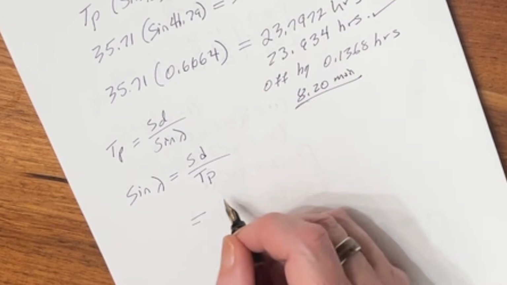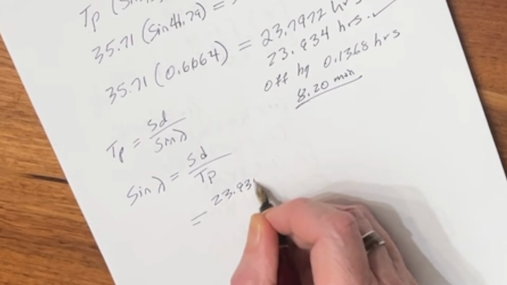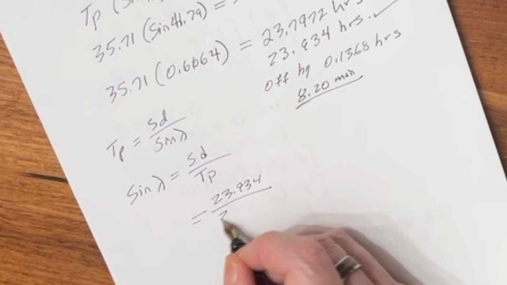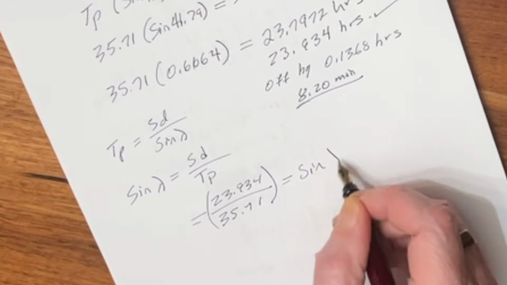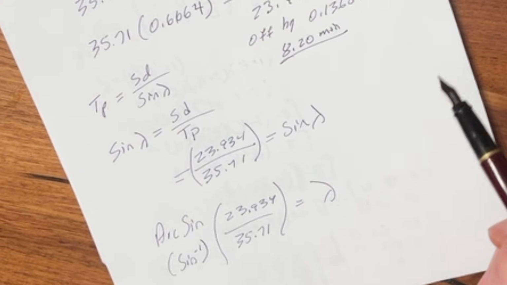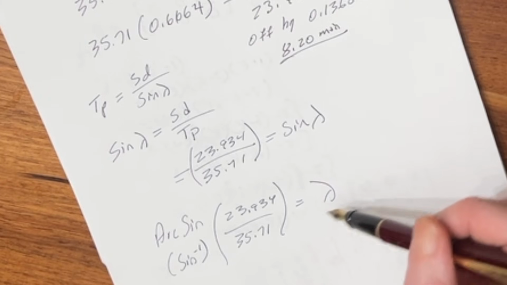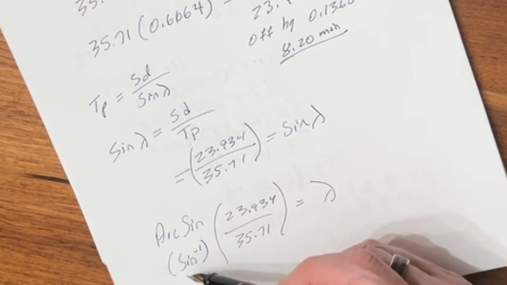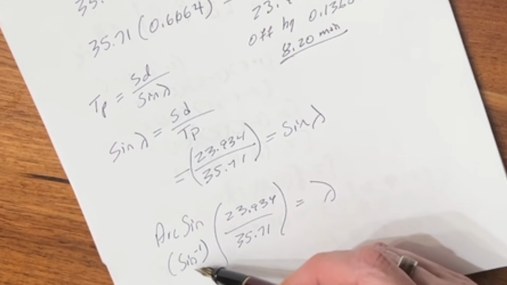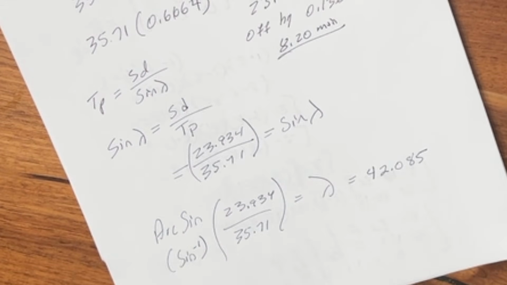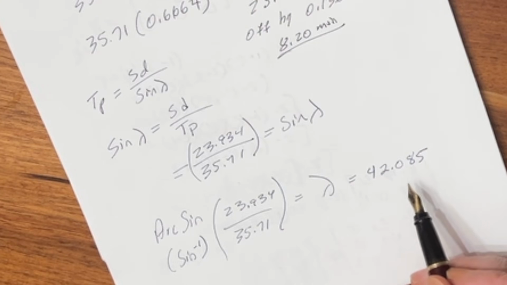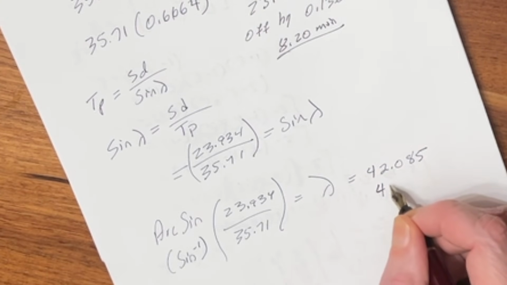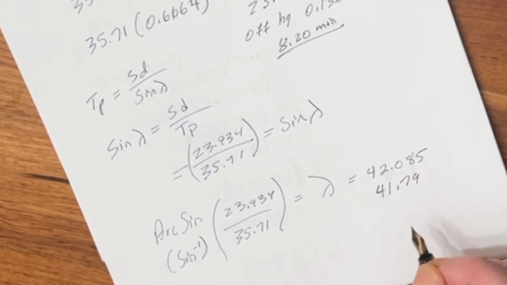So the sidereal day is 23.934, and the precession in Chicago is 35.71. That value right there equals the sine of the latitude. Now we can actually do this a little bit backwards and find the actual latitude using a function called the arcsine. On your calculator, it's a secondary function under sine that says sine and then -1. Now when we do that function, we get a latitude for Chicago of 42.085 degrees north. And as you know, the actual latitude of Chicago is 41.79.